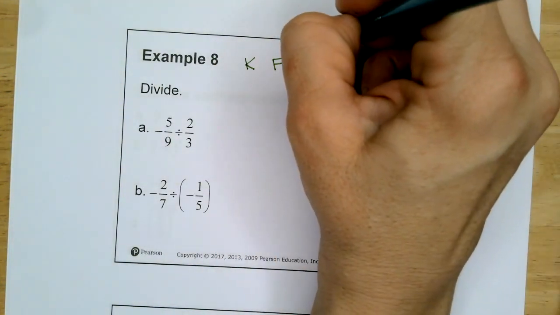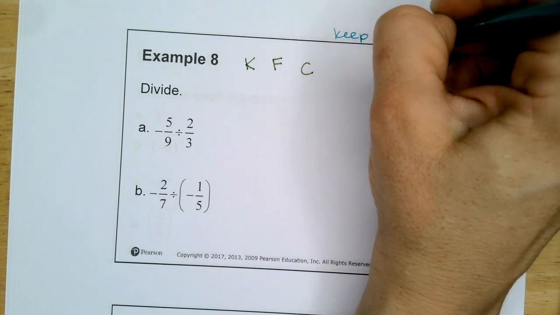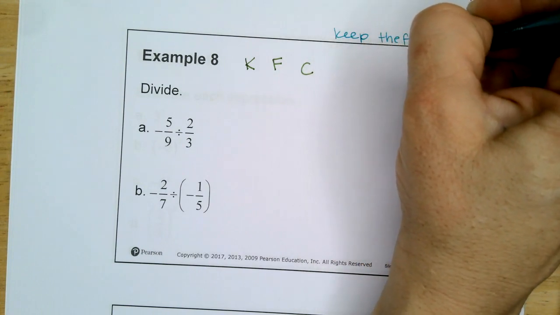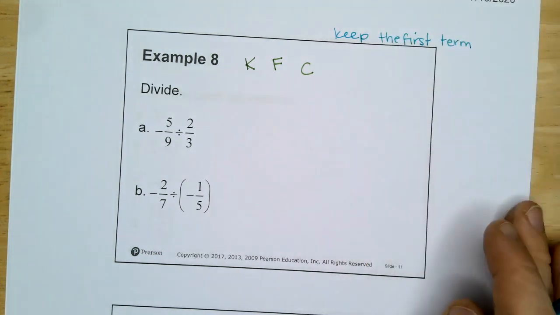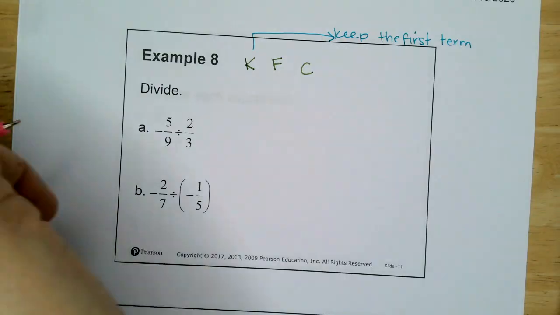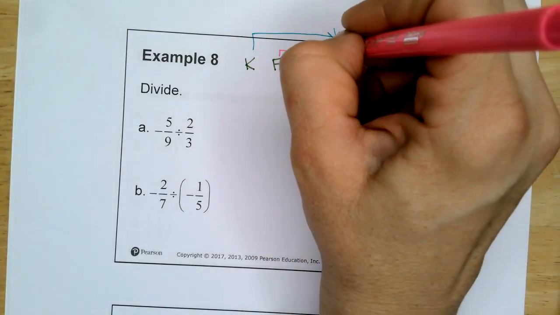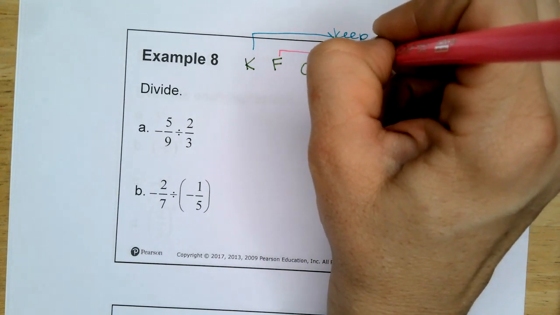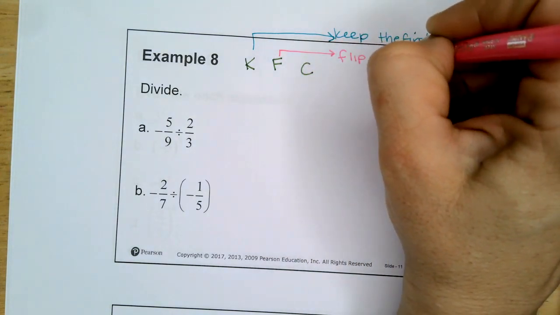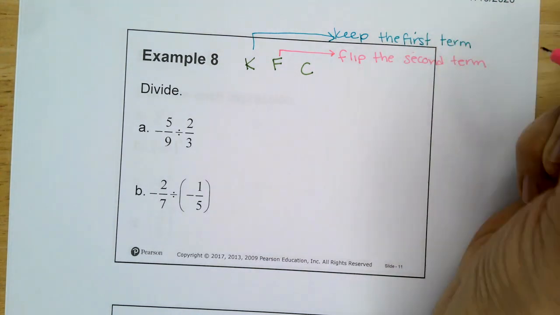KFC means keep the first term or the first fraction. Okay? Keep the first term is the K. Flip the second fraction.